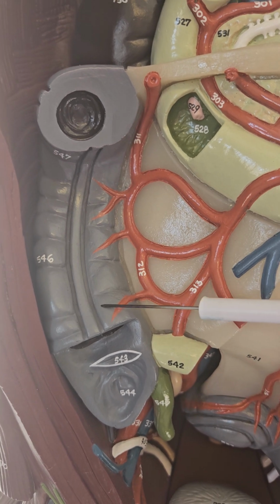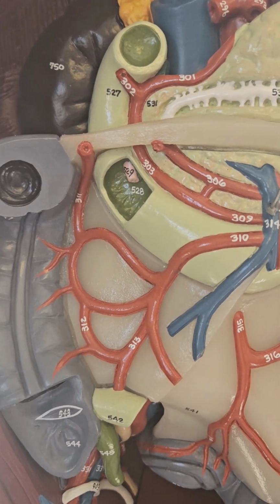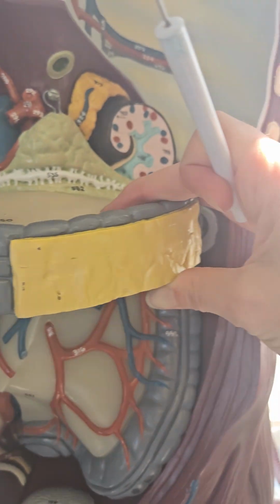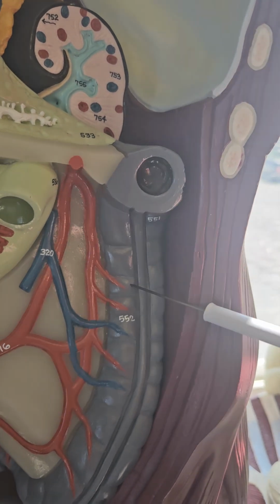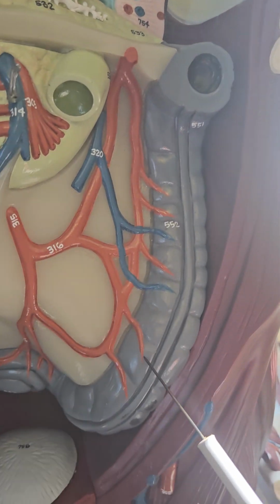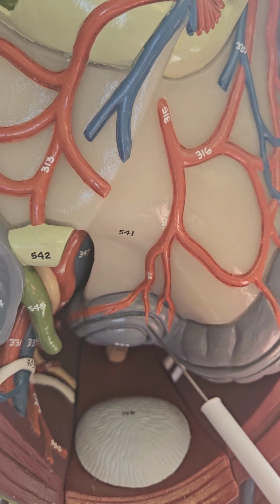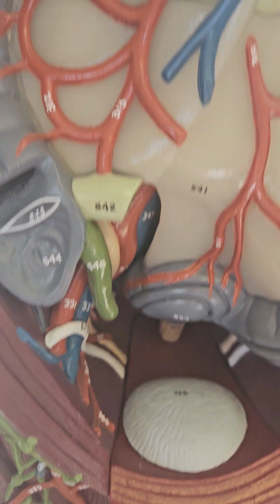Then it's going to travel upwards in the ascending colon, which will then travel across the body as the transverse colon, and then down as the descending colon into this very curvy area here called the sigmoid colon, which will eventually work its way out through the rectum and the anus.